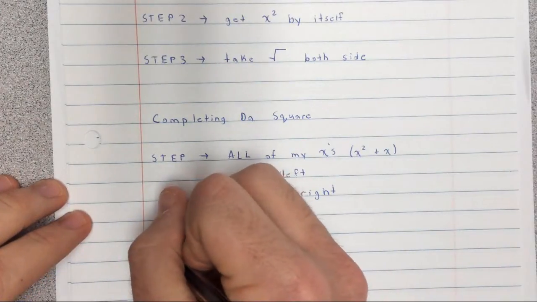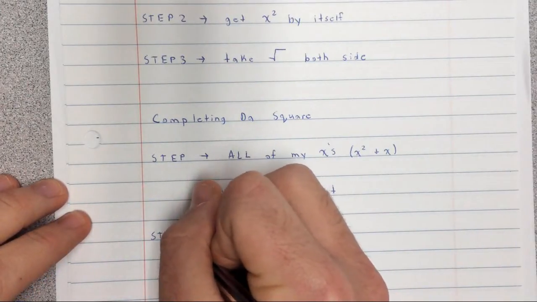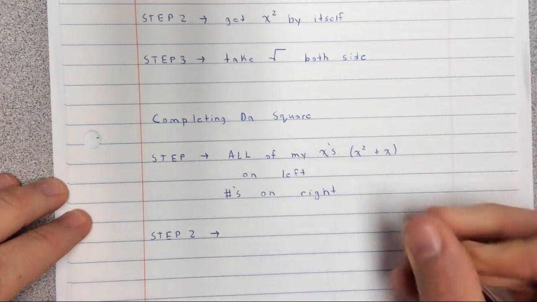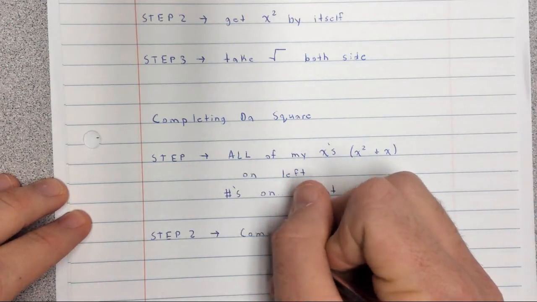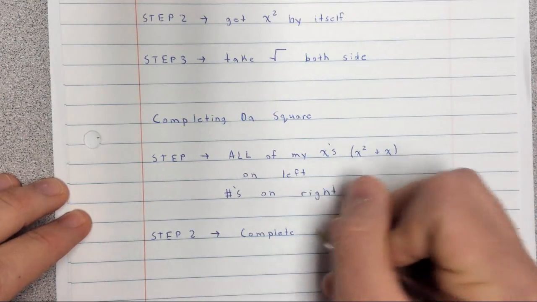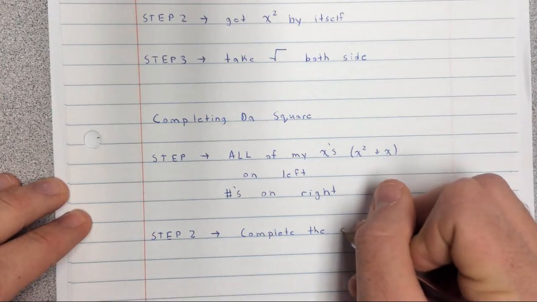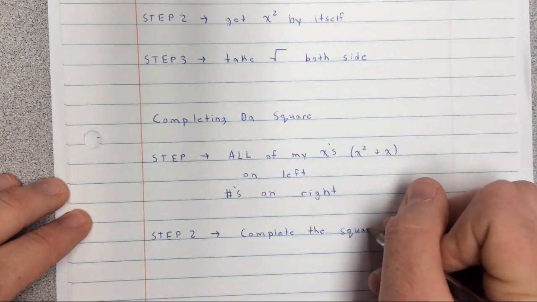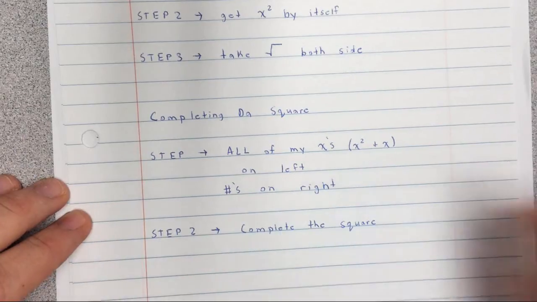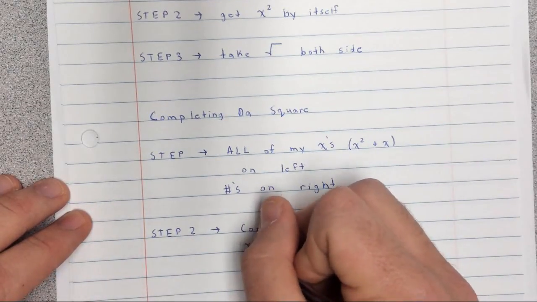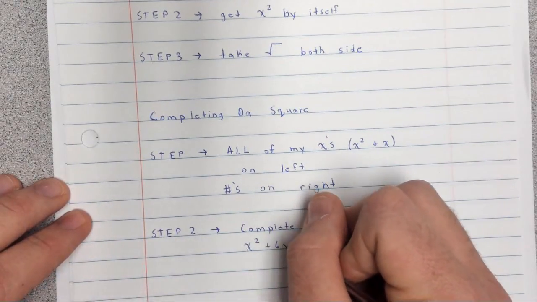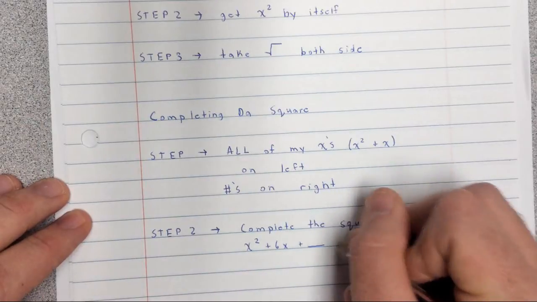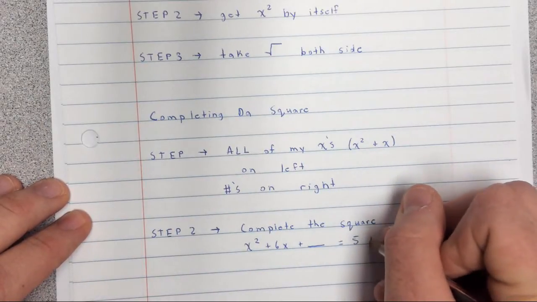All right, step 2. I actually complete the square. That's why this method is called this. I want to complete the square, and that's where I rewrite my equation. So I have, let's say, x squared plus 6x plus blank is equal to, let's say, 5 plus blank.